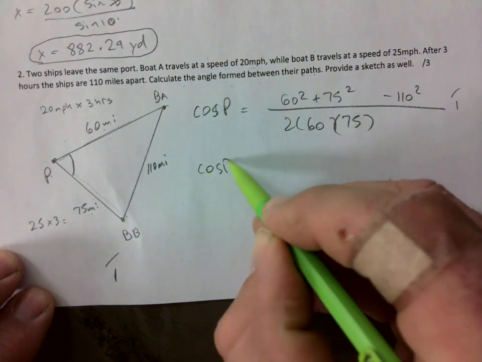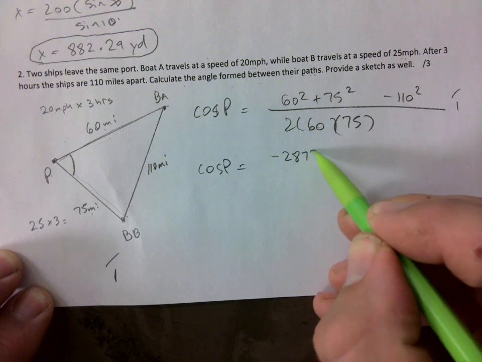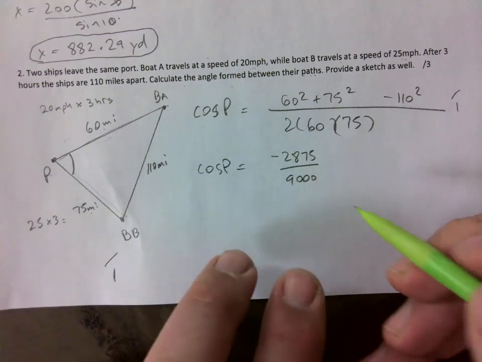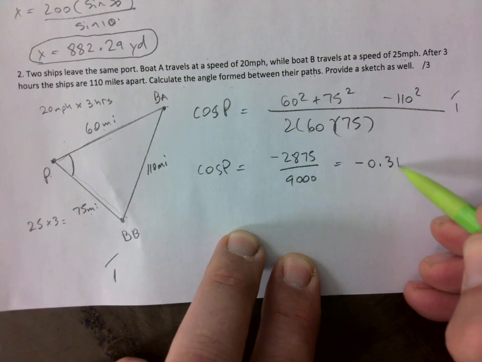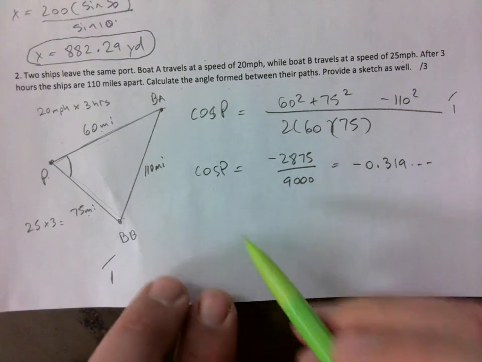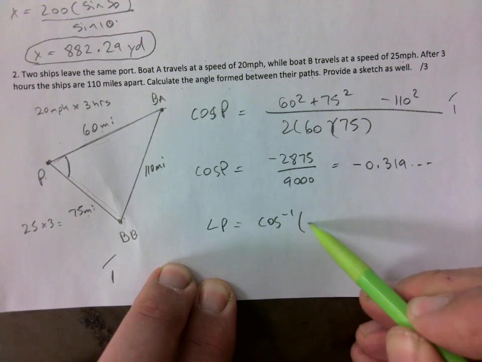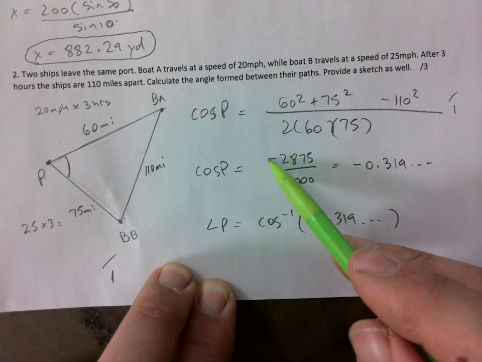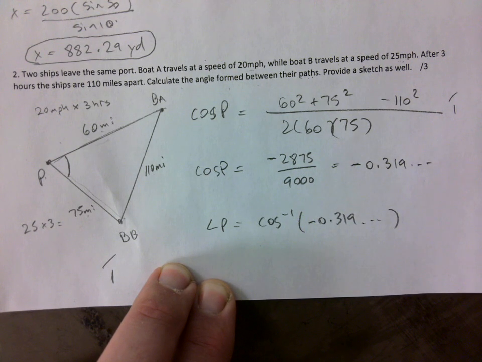Okay, cosine of P, if you do the top, you get negative 2875, and you get 9,000 for the denominator. Okay, that ends up being negative 0.319, and that keeps going. So angle P will be found. You have to use the inverse in order to find angles. And what does the negative tell us? This angle will be obtuse, guaranteed.